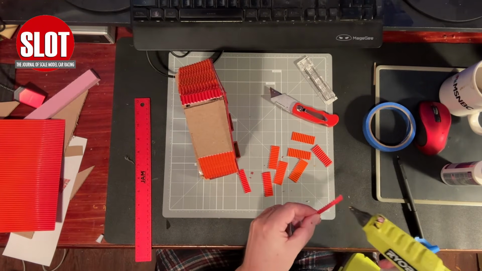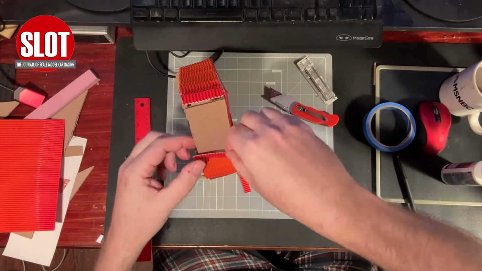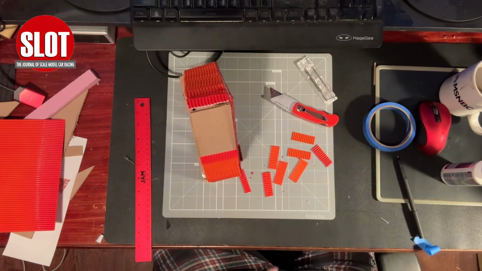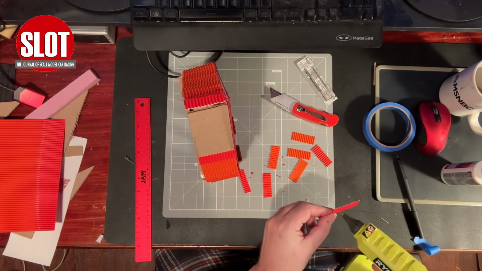And this is a real simple method. It's easy to do and gives a building like this a real authentic look.